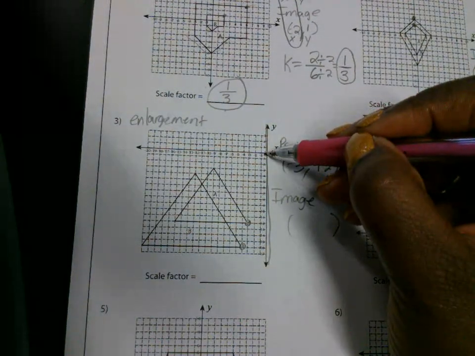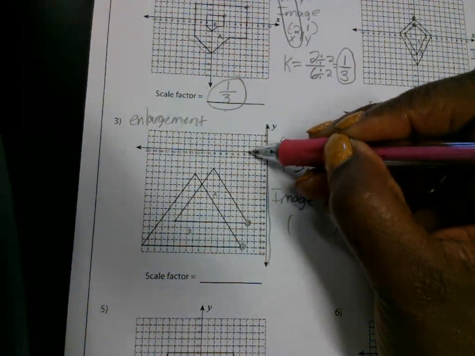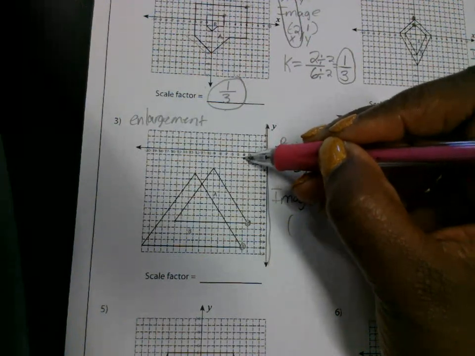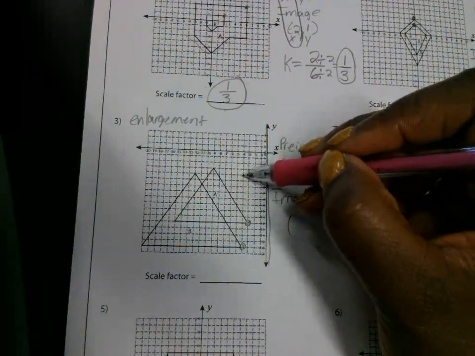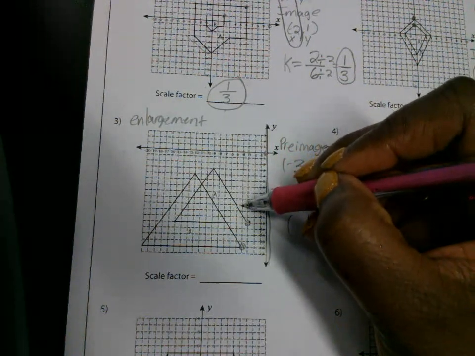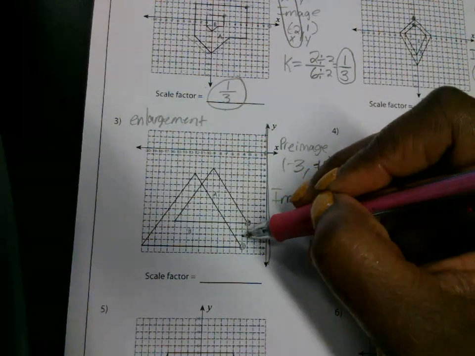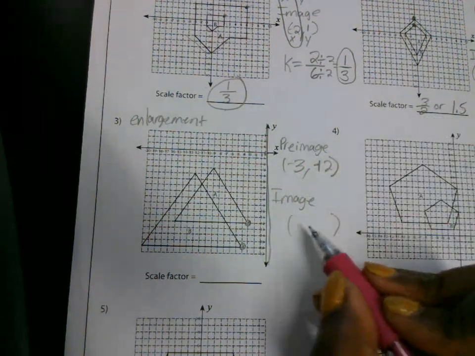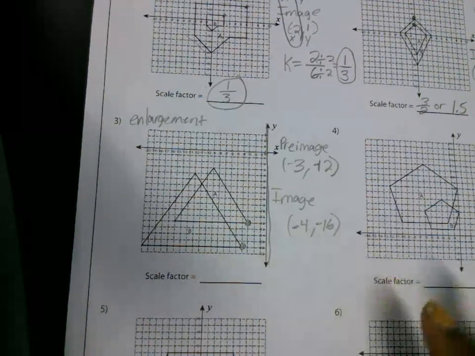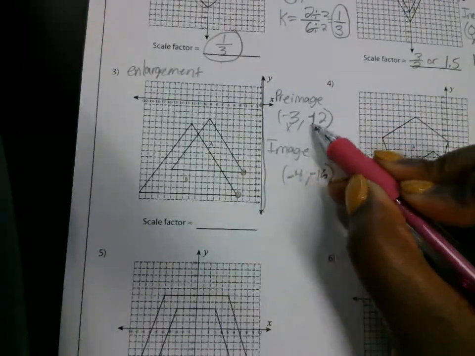We went over to the left 1, 2, 3, 4. Then down 1 through 16. -4 and -16. This is X, this is Y.